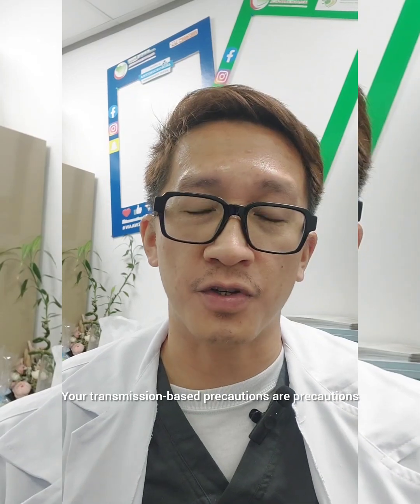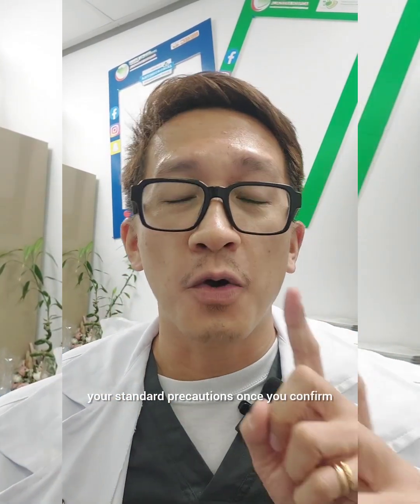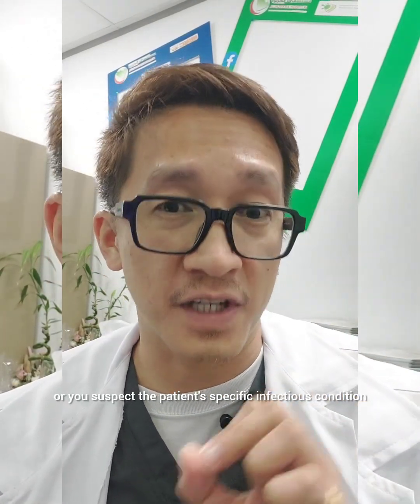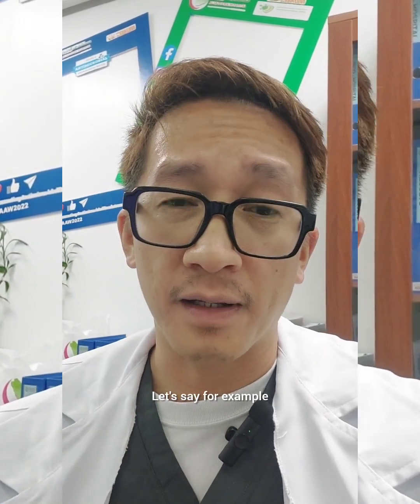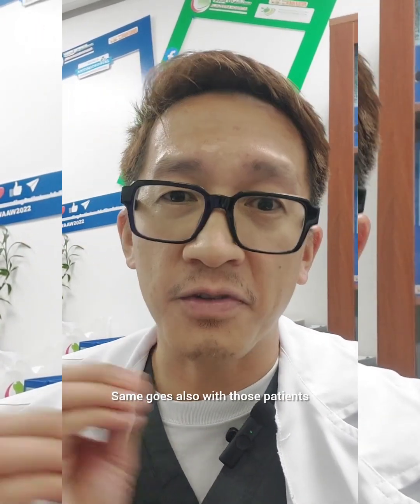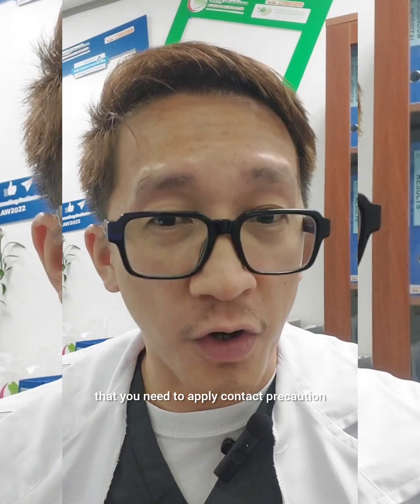Your transmission-based precautions are precautions that we are going to apply in addition to your standard precautions once you confirm or you suspect the patient's specific infectious condition. So the type of infectious disease the patient has will tell you what type of transmission-based precaution you're going to apply. For example, if you are suspecting or if you confirm that the patient has tuberculosis, then you are going to apply airborne precaution. Same goes also with those patients who have multi-drug resistant organism. So those organisms will tell you that you need to apply contact precaution.